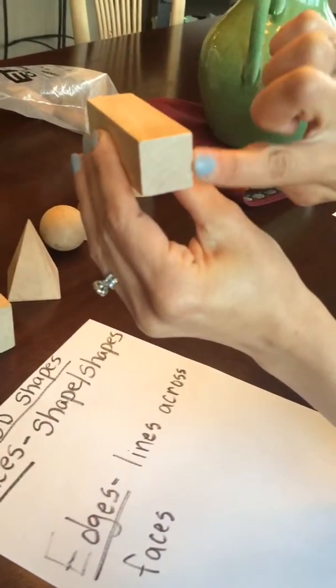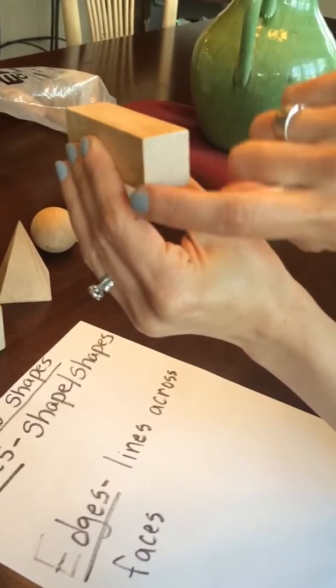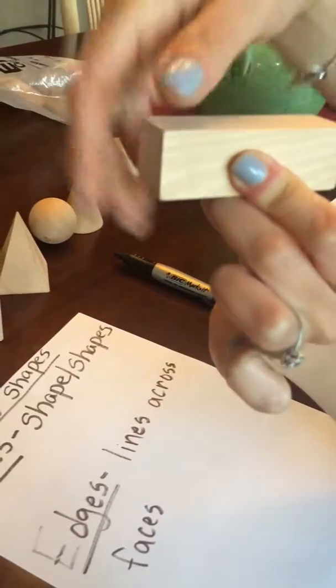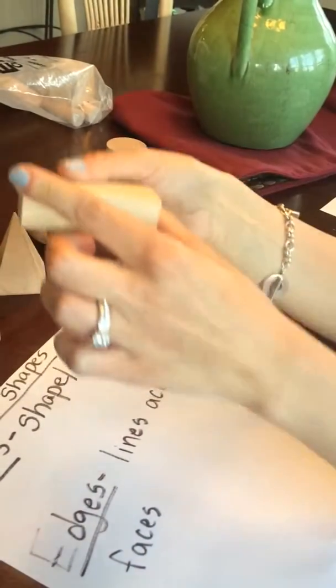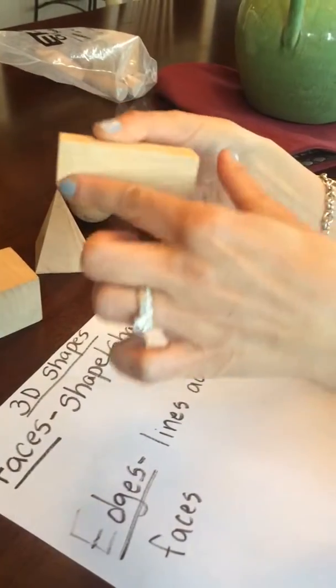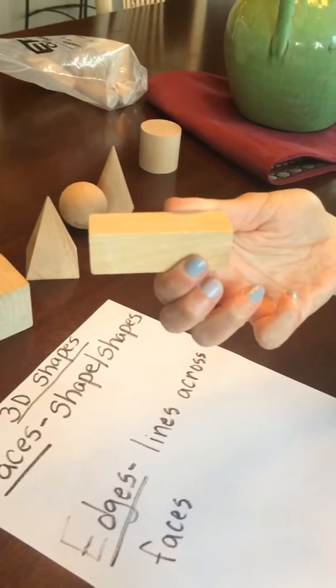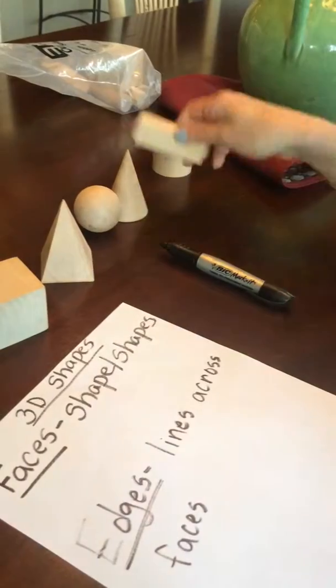So 1, 2, 3, 4. I'm going on the lines here. Then 5, 6, 7, 8. And then 9, 10, 11, 12 for the rectangular prism. Okay.